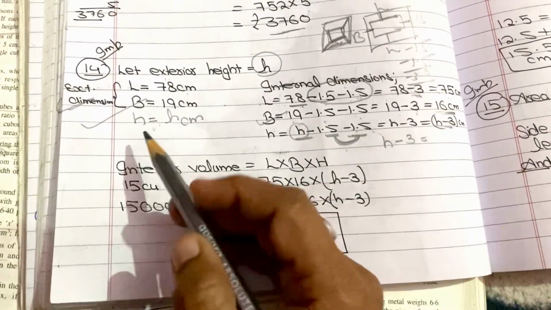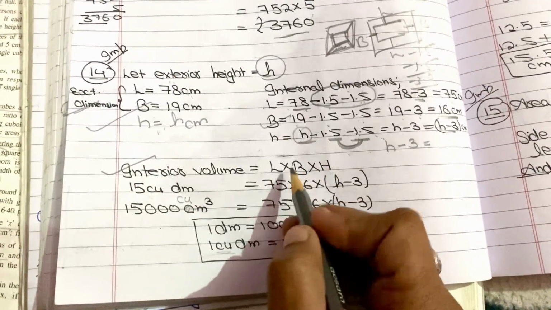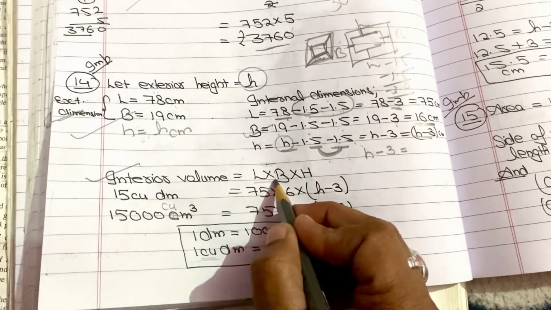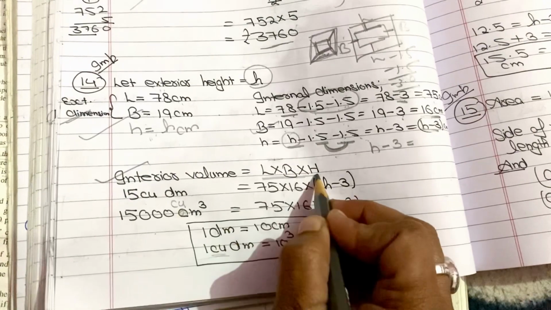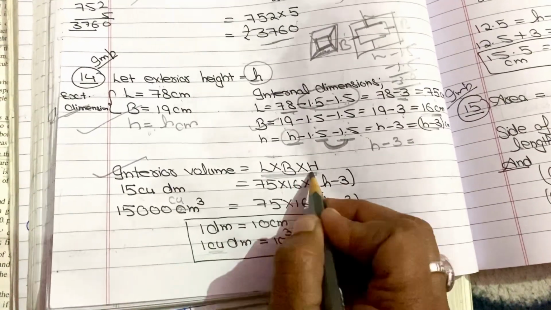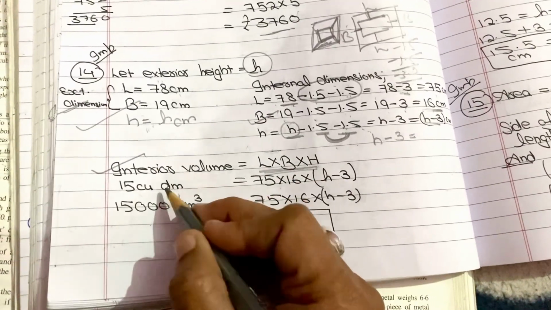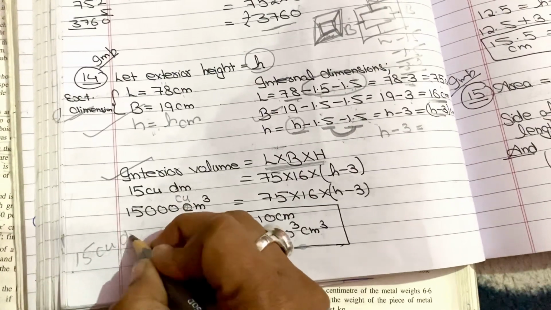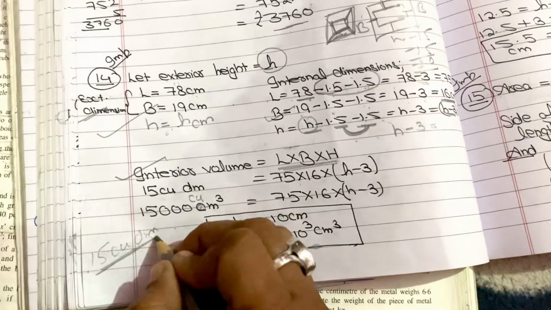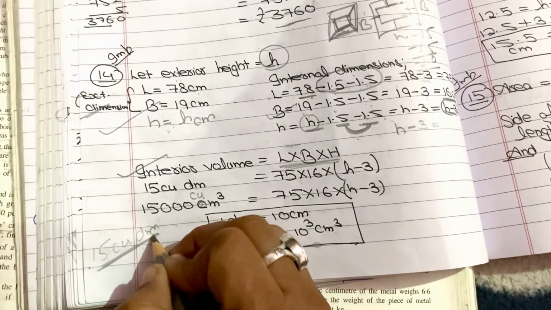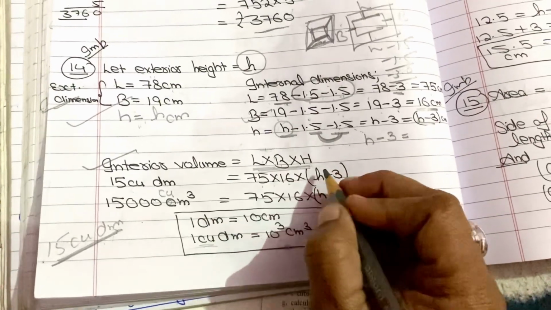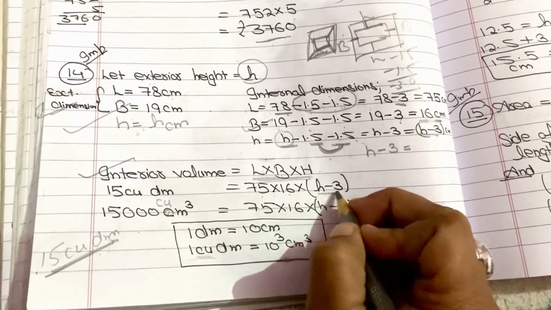Internal volume, it's a cuboid shape. So internal volume of cuboid is length into breadth into height. Length into breadth into height. So internal volume is 15 cubic decimeter. Internal 15 cubic decimeter. Length is 75, breadth is 16, and height is h minus 3.